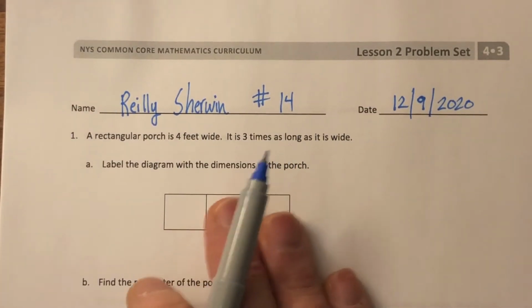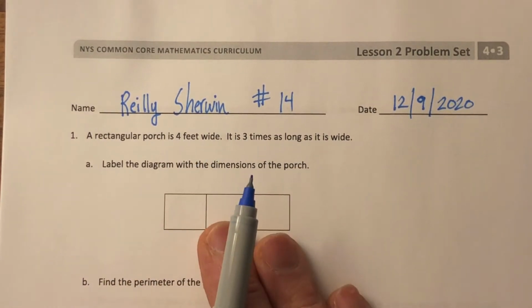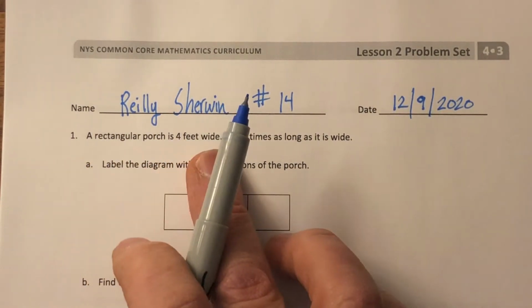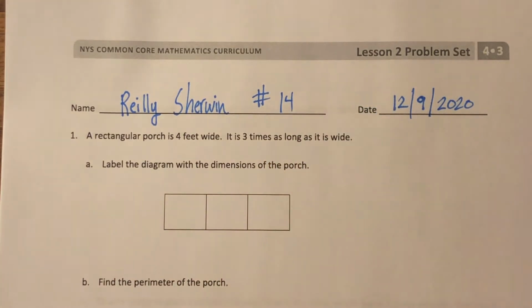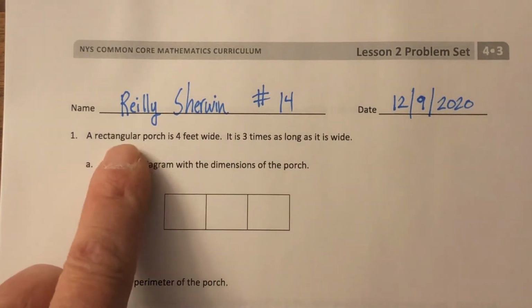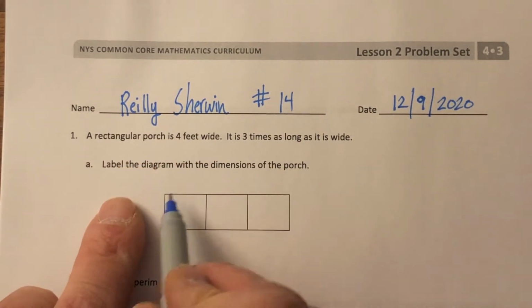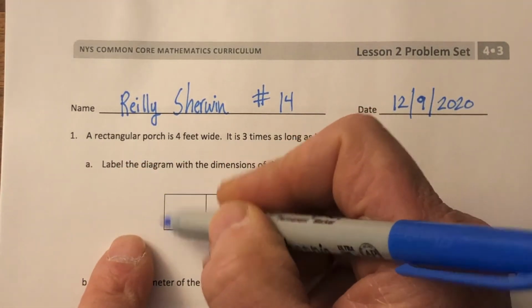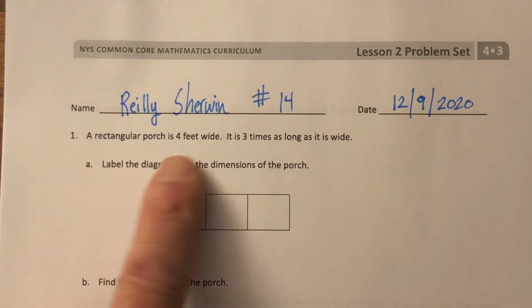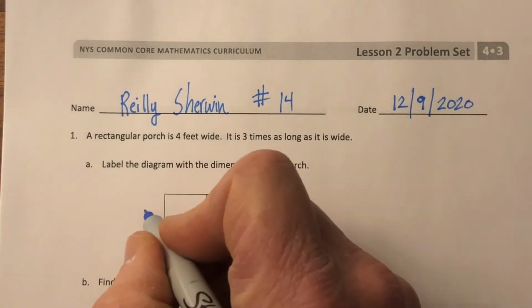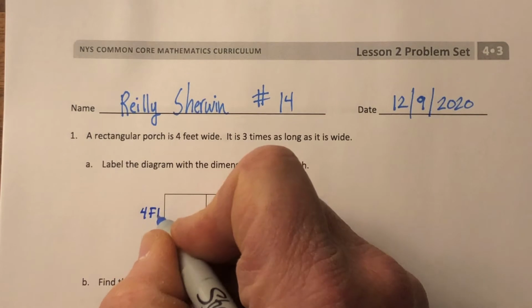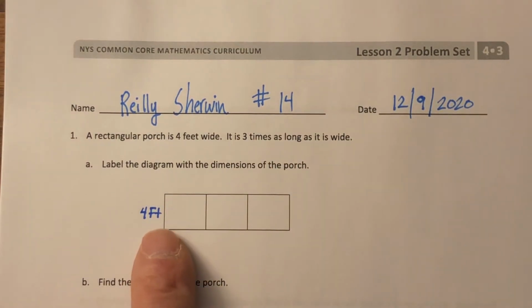So here's our porch. So it says a rectangular porch is 4 feet wide and is 3 times as long as it is wide, okay? We're going to talk about length being this way and width being this way, okay? So if I say it's 4 feet wide, I'm going to label that as 4 feet. So go ahead here, I'm going to label this as 4 feet.